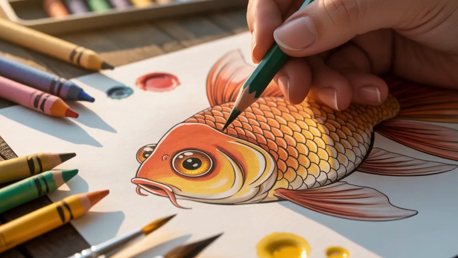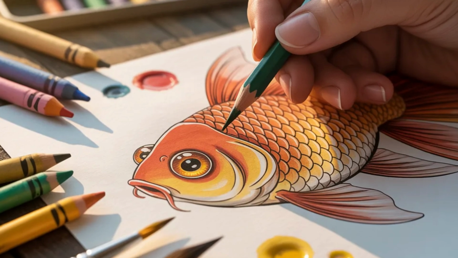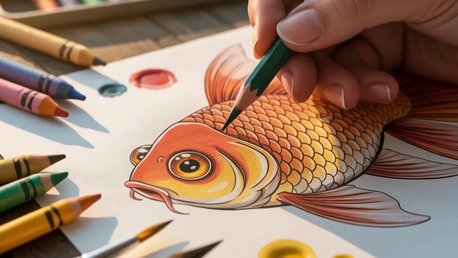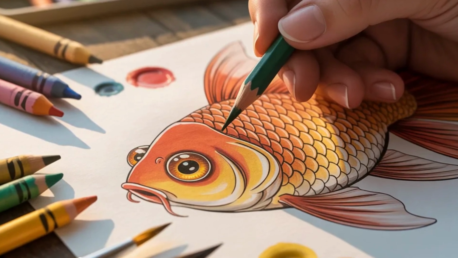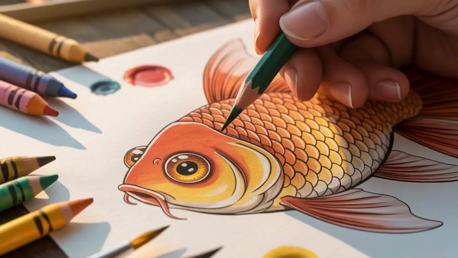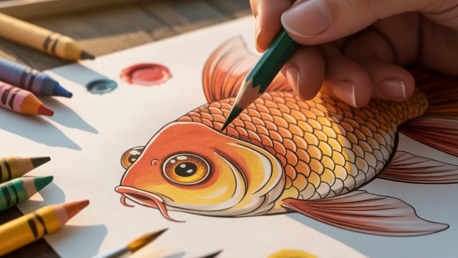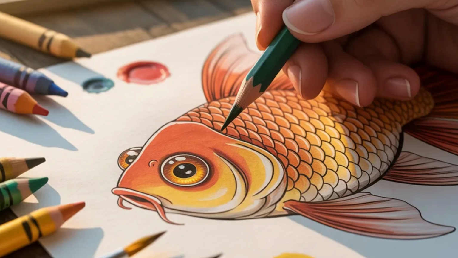Then we move on to shading with a pencil. Let's start with the head and body. Goldfish have shiny scales, so you should use light and dark strokes to create the effect. On the belly, you just need to shade very lightly to keep the brightness. On the back, you can shade darker to create depth.